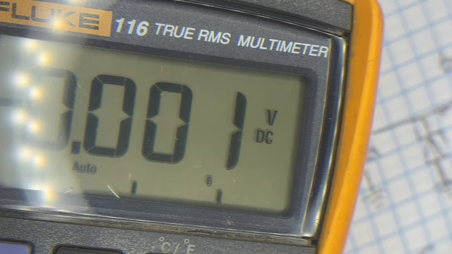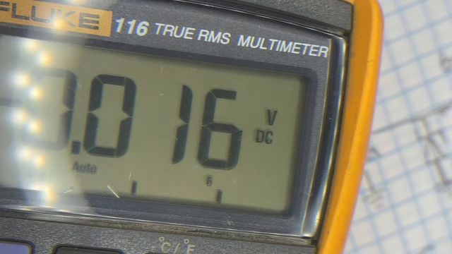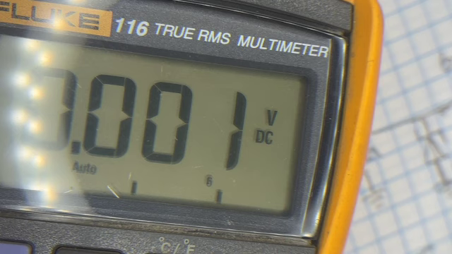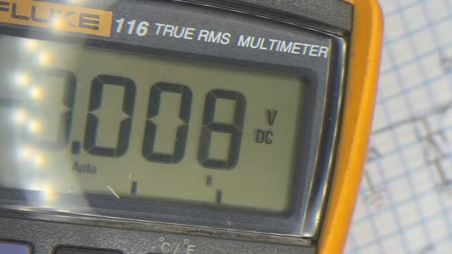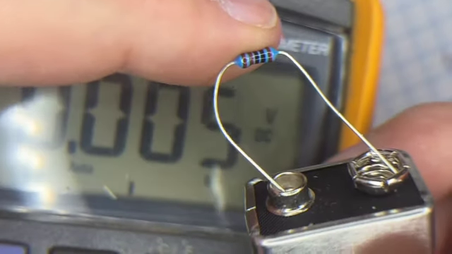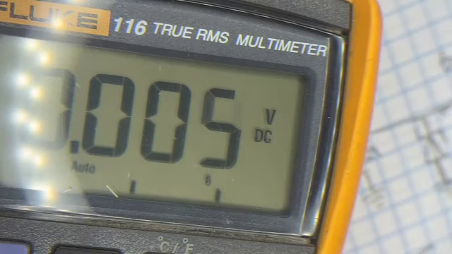Now, I'm going to take a resistor, hopefully a reasonably high resistor. 1K resistor. That's reasonably high. And I'm going to place this 1K resistor across the terminals like thus. Let's see, get that on there. So put it like that.